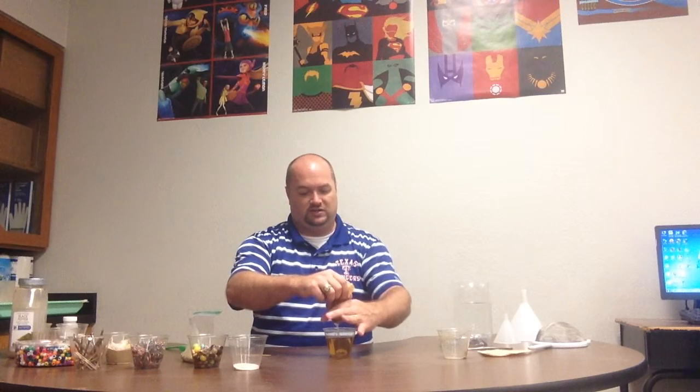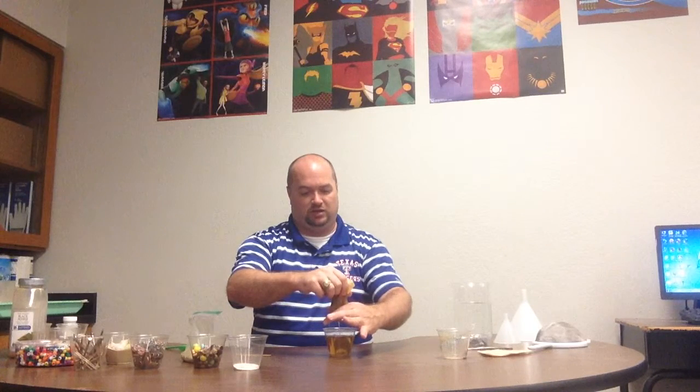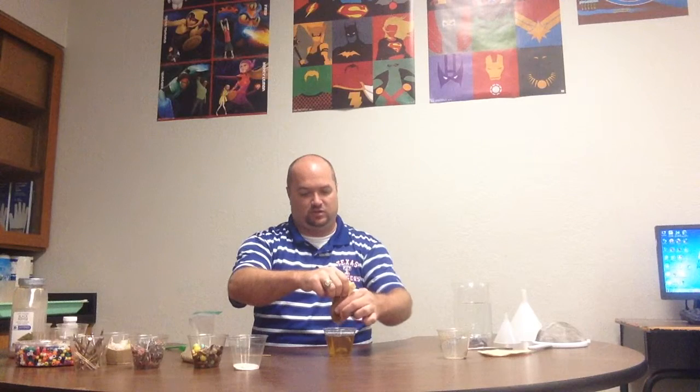Now I'm going to try to squeeze out this remaining water without making too much of a mess. Just put a little pressure on it to squeeze out the last little bit of water.